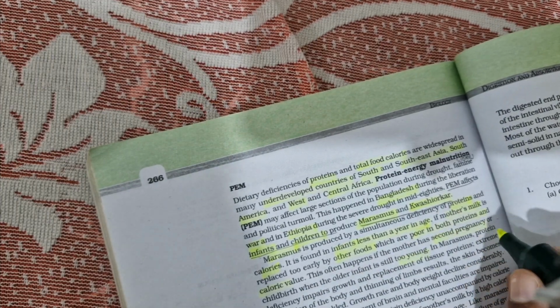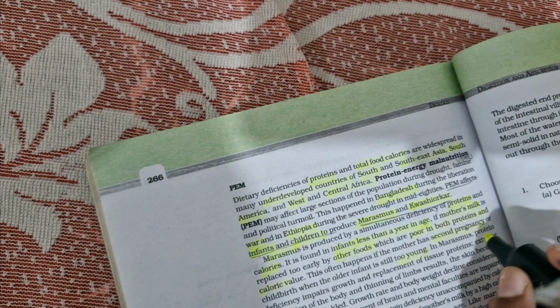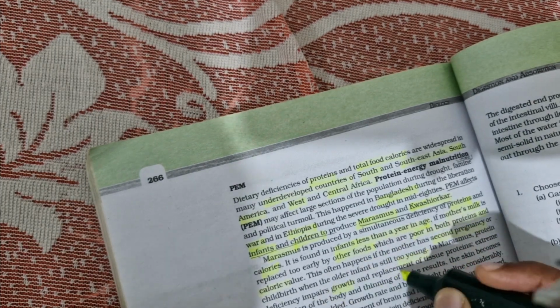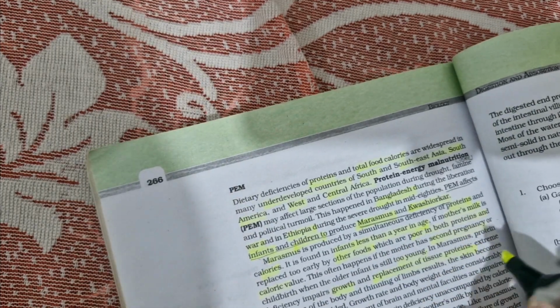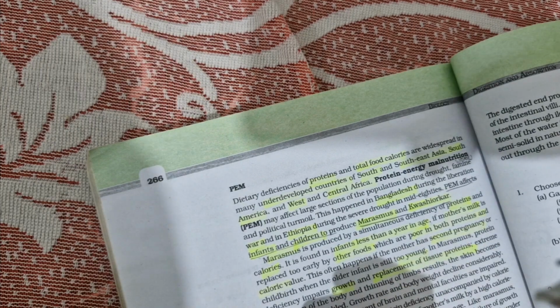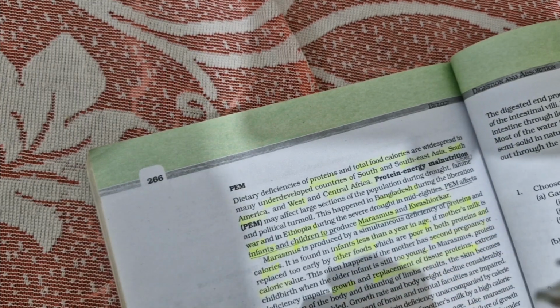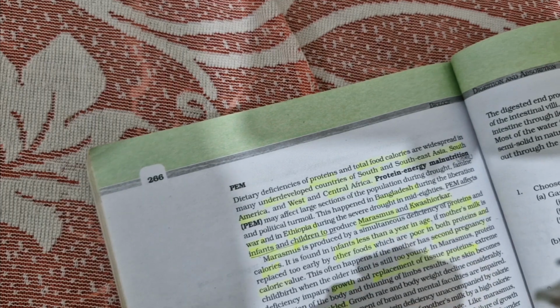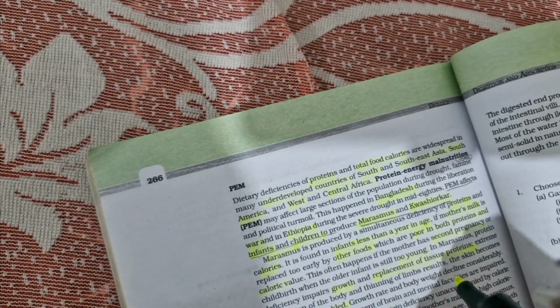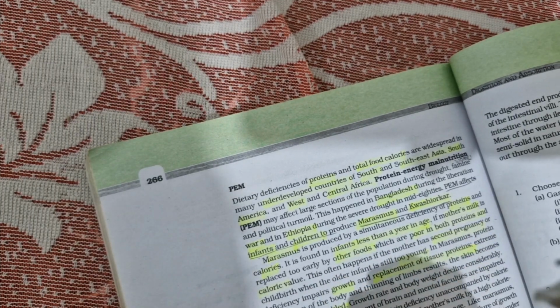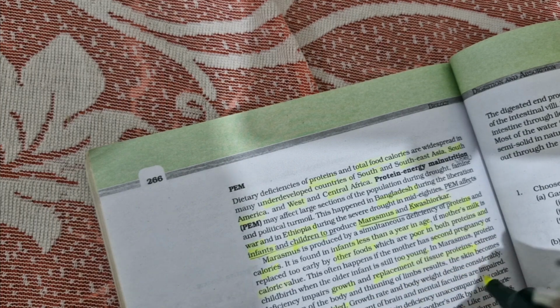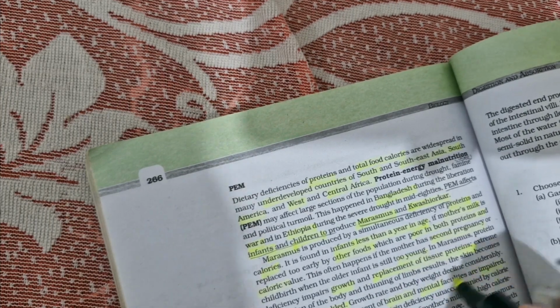In marasmus, the protein deficiency impairs the growth and replacement of protein tissue, and there is extreme emaciation of the body and thinning of the limbs, resulting in the skin becoming very dry, thin, and wrinkled. The growth rate and body weight decline considerably. Even the growth and development of the brain and mental development are impaired.